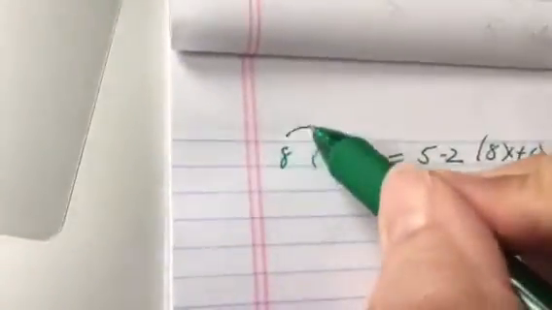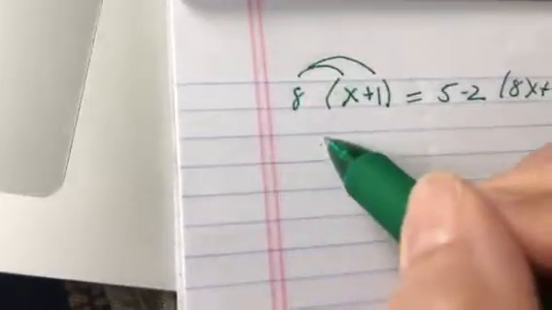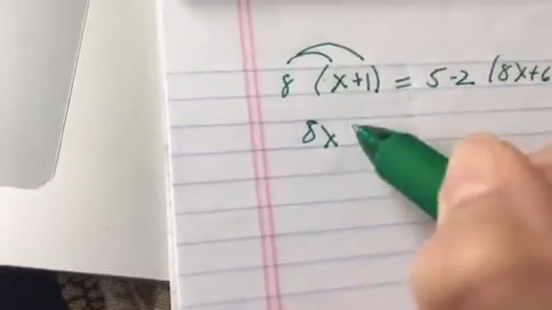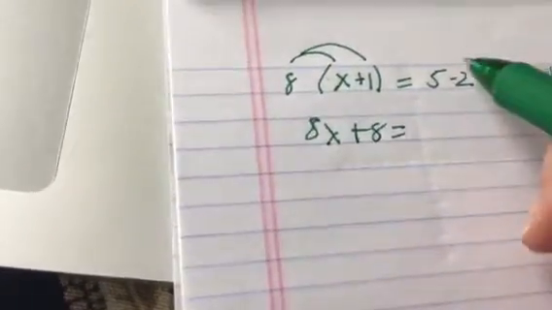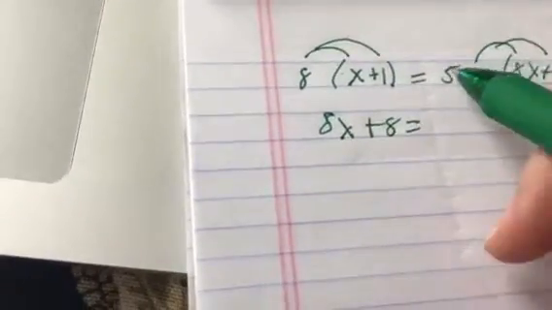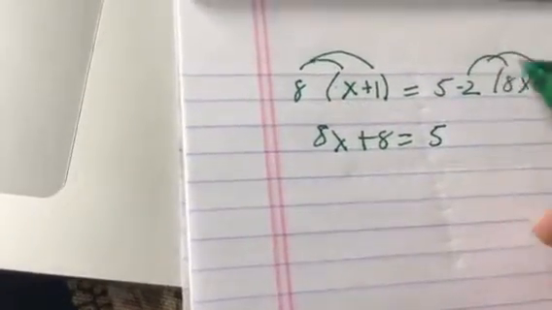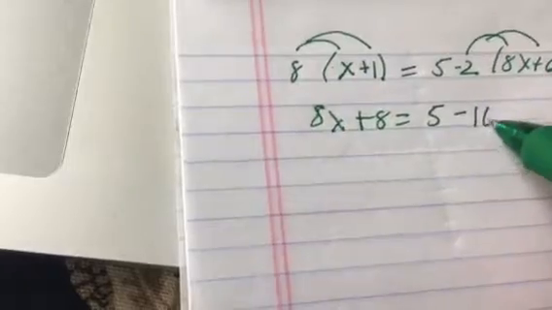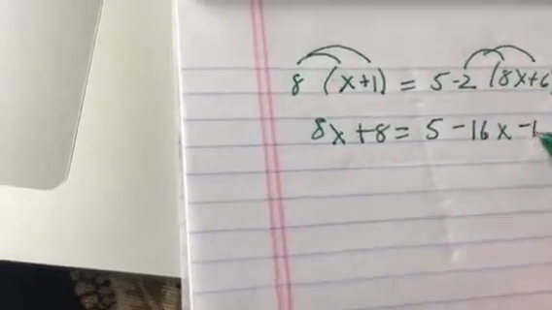Okay, so what happens is I want to distribute first. So I'm going to multiply these out first. So I'd have 8x plus 8 equals. I'm going to distribute the -2. I'm just going to bring the 5 down. Distribute the -2, so it'll be minus 16x minus 12.